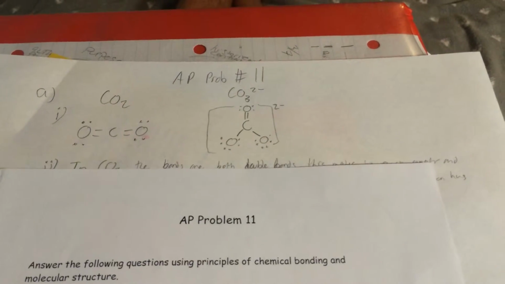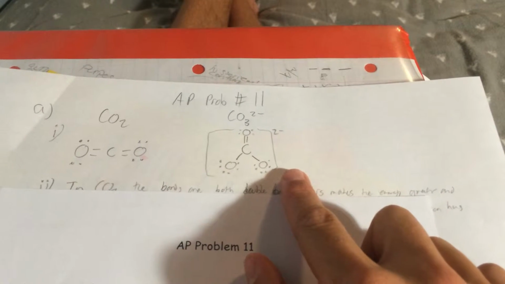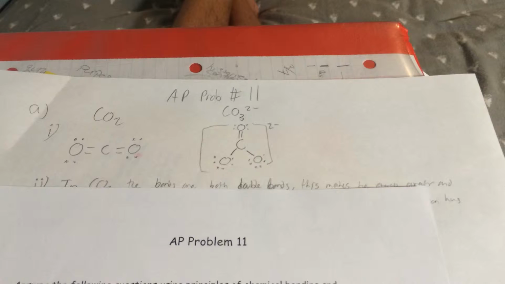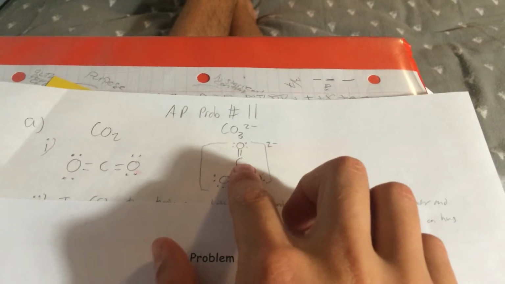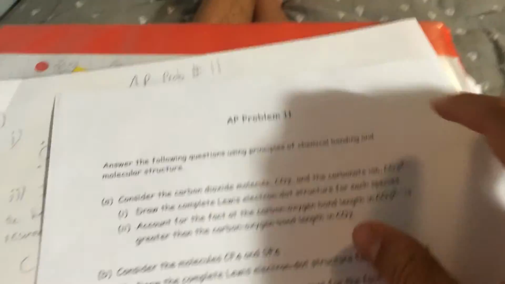And I forgot to say that the molecular geometry for the carbonate ion would be trigonal planar, I believe, because there are no lone pairs on the center atom and there are three bonds. Because we're talking about molecular geometry too, double bonds only count for one. Same with triple bonds, they only count as one bond.